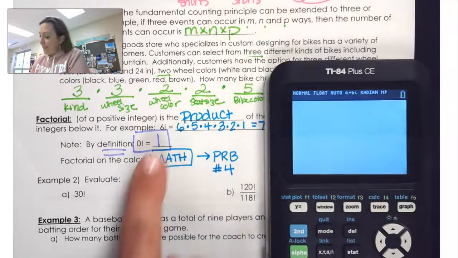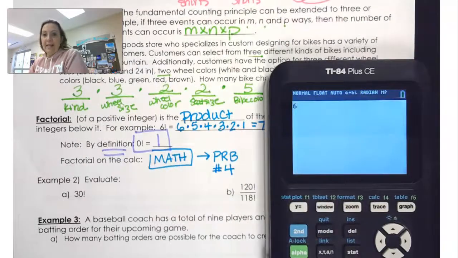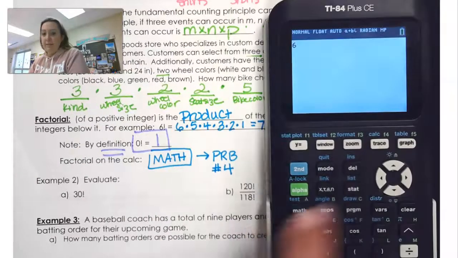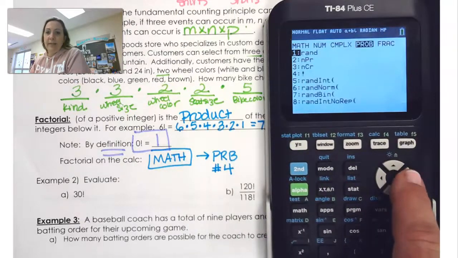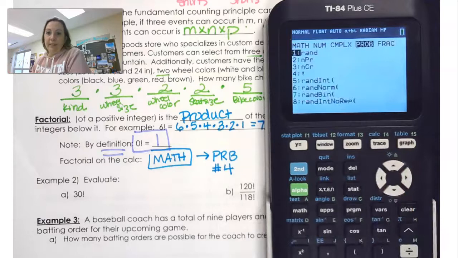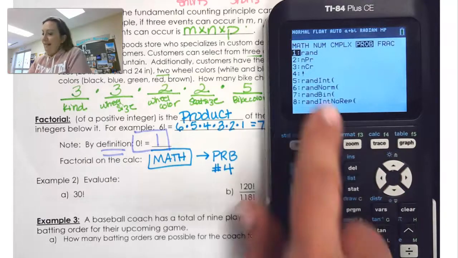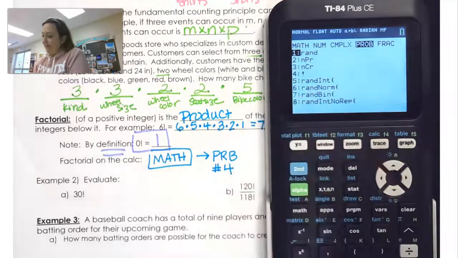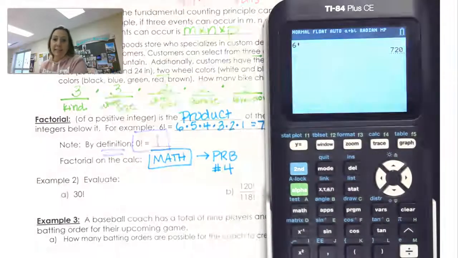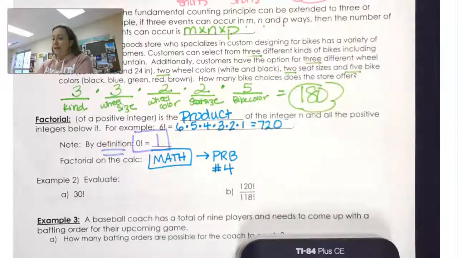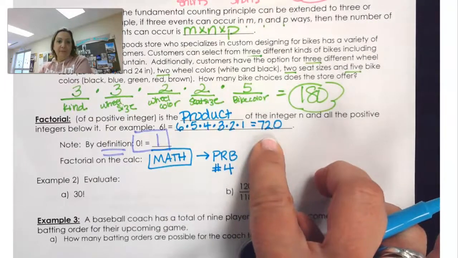We're going to hit the number 6. And then we're going to hit the math button, arrow over to PRB or prob if you have the new operating system. And then notice number 4 has the factorial symbol. And then that gives us that 720, just like we got when we multiplied it out, okay?